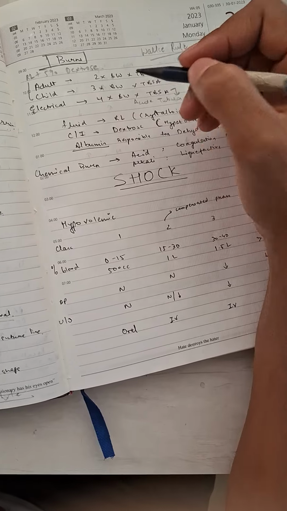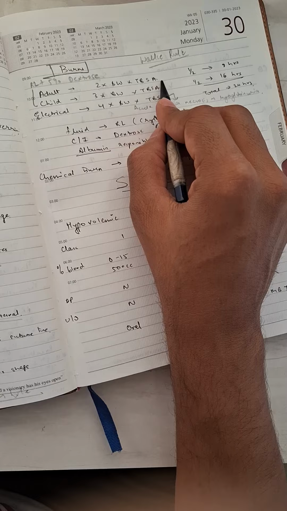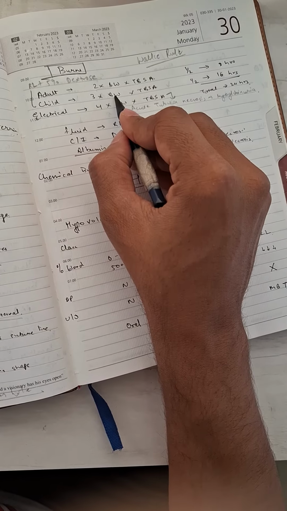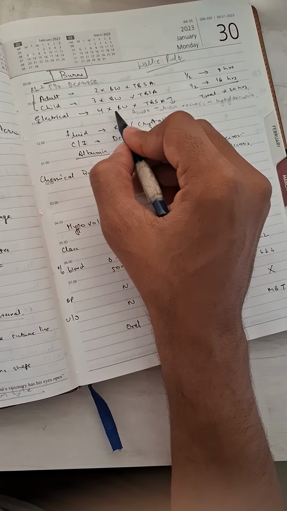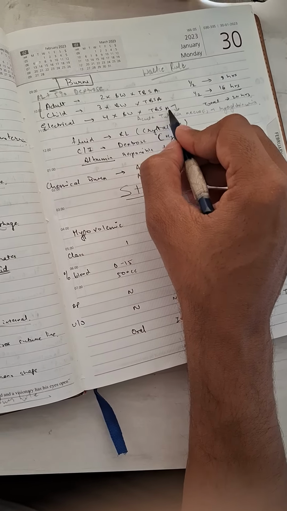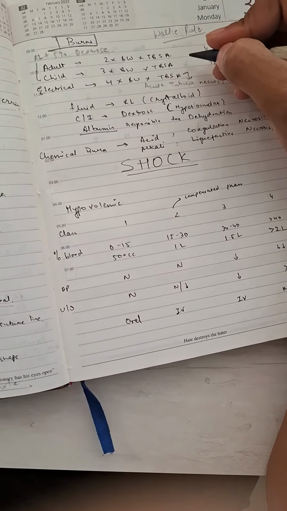In adult, how will you give fluid? You will go 2 multiplied by body weight into total body surface area. Children, 3 multiplied by body weight into total body surface area. In electrical injury, 4 multiplied by body weight into total body surface area. Now this is the fluid you have to give.